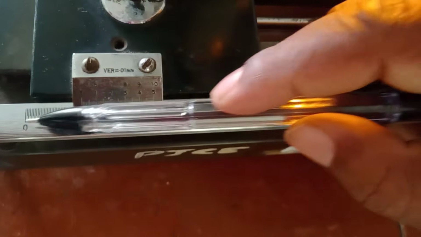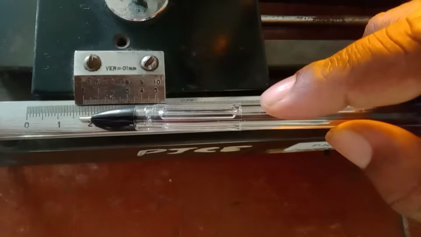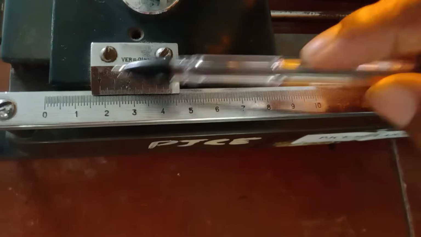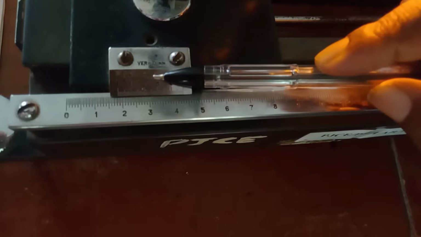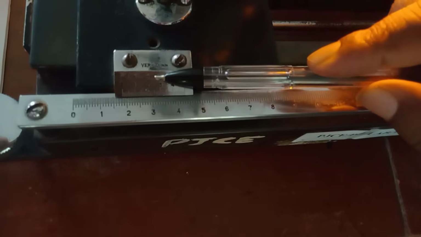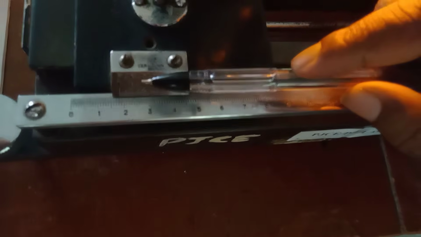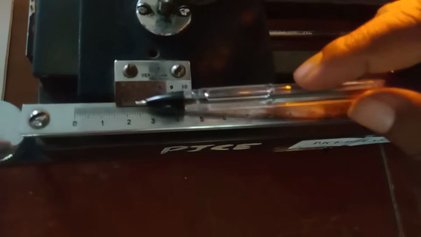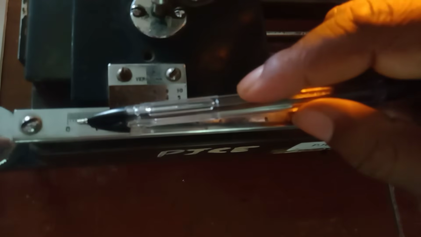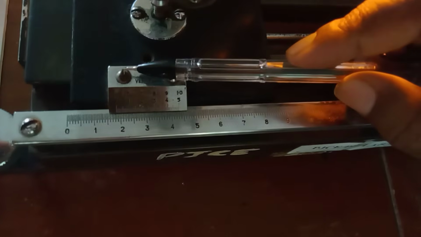When you are taking a reading from this long scale, we take it as the main scale reading. Then this is the Vernier scale reading or Vernier scale coincidence. Two scales, both horizontal. Don't take the measurement in the vertical section, horizontal part only. So this is the main scale and this is the Vernier scale.